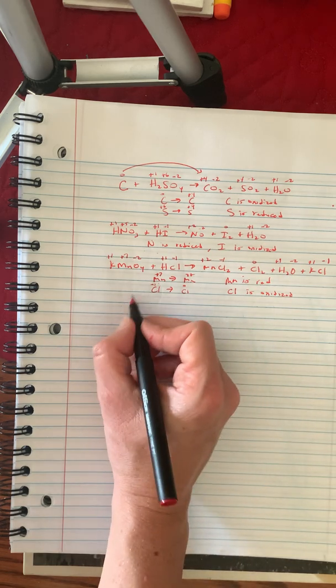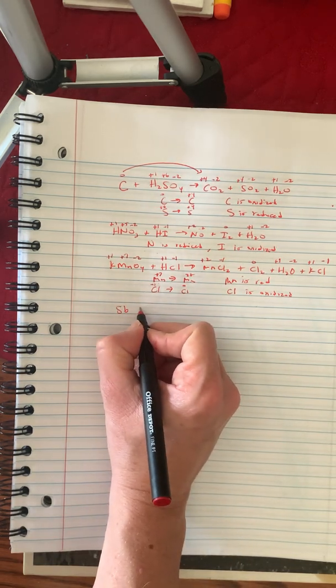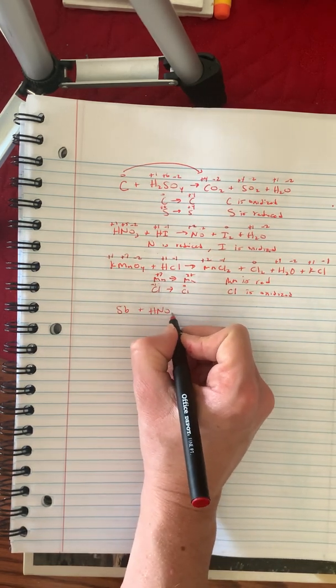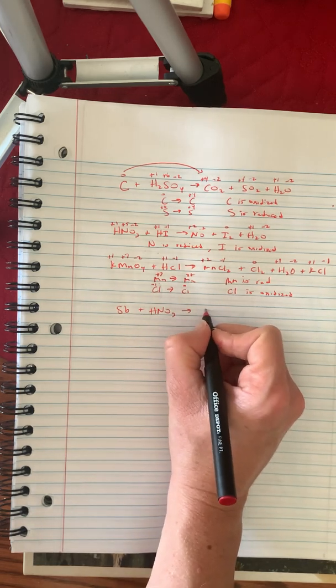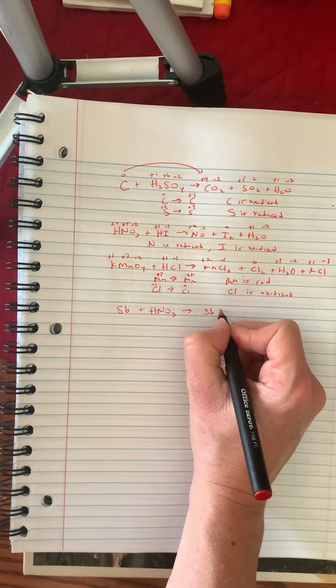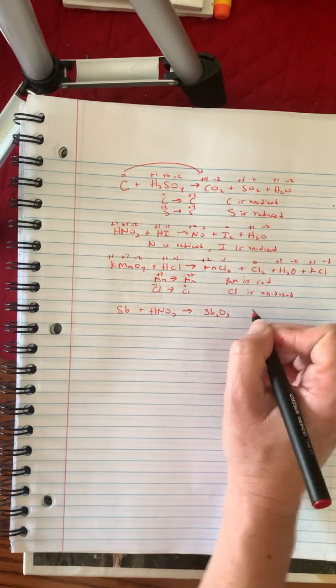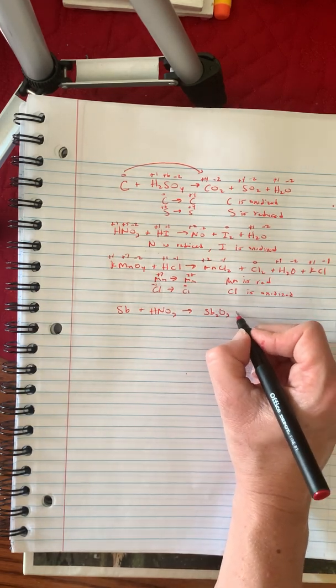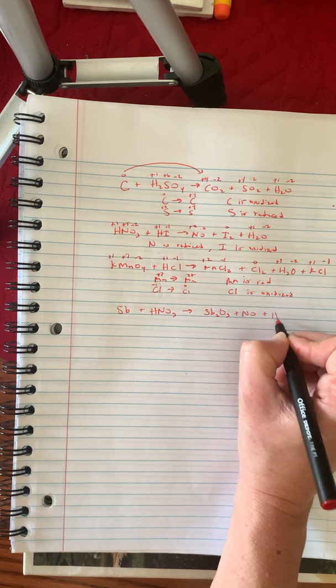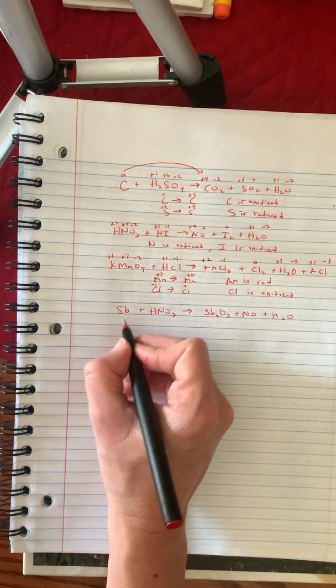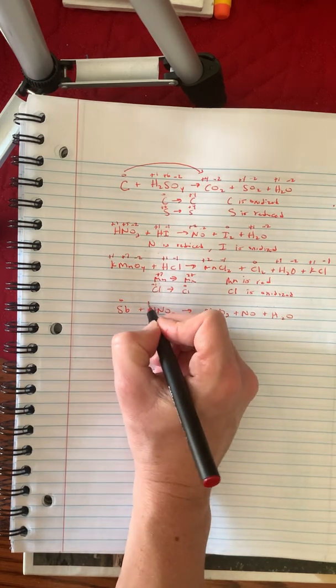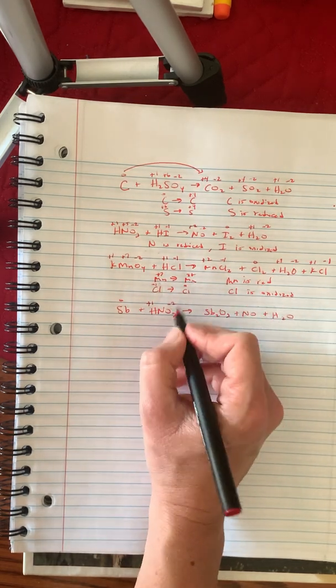Okay, and last but not least, we have antimony plus nitric acid makes Sb2O3, I'm having trouble reading it, plus NO plus H2O. Okay, so this is 0 plus 1 minus 2.